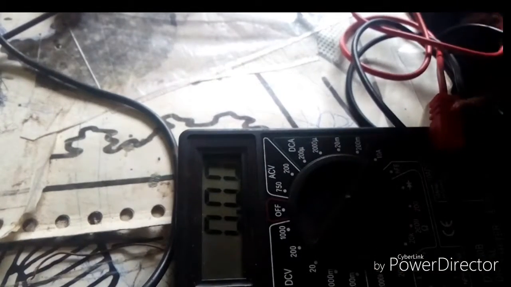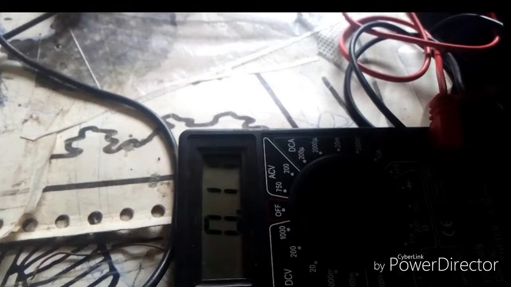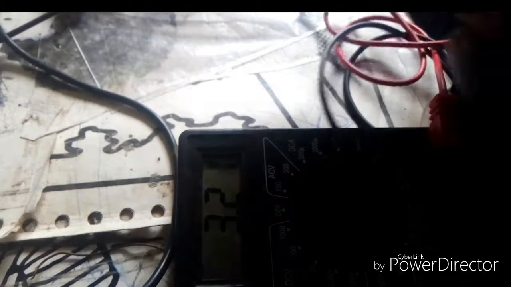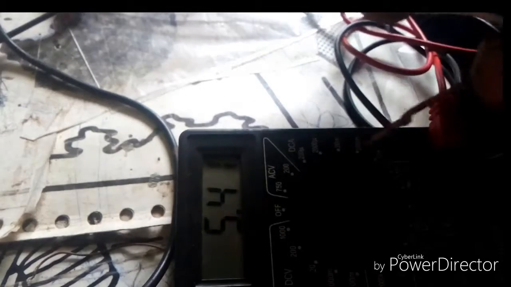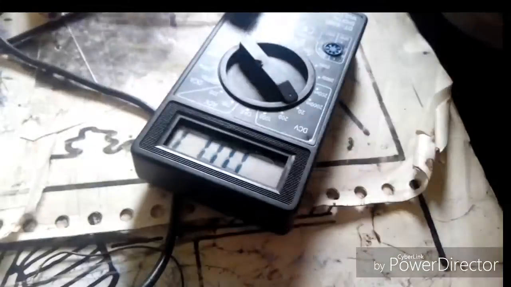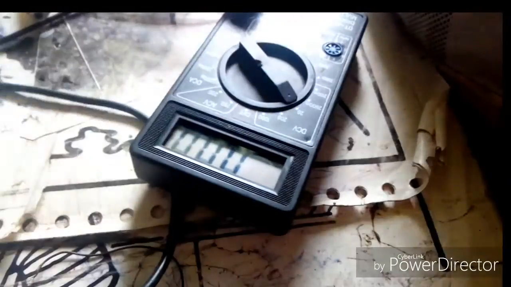Nice and good enough. So 5.4, that is the voltage of the charger, and it shows very much good.